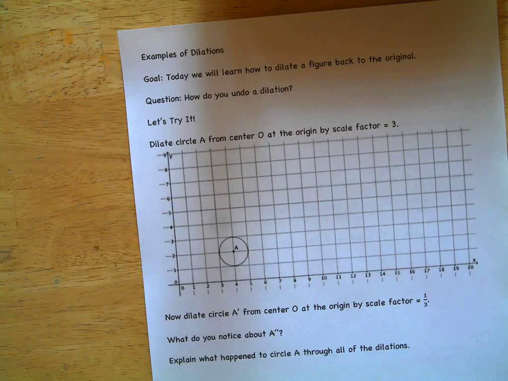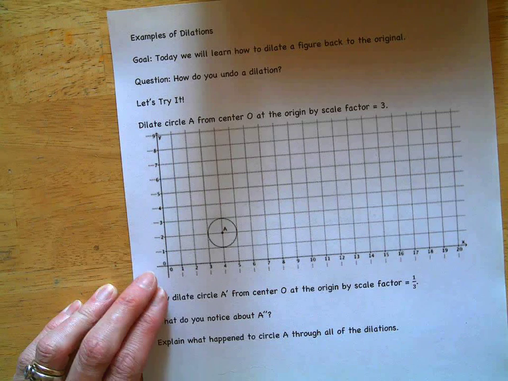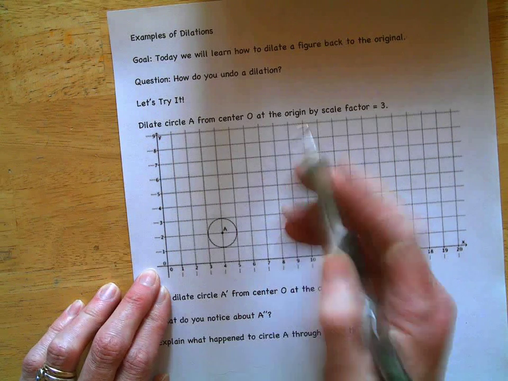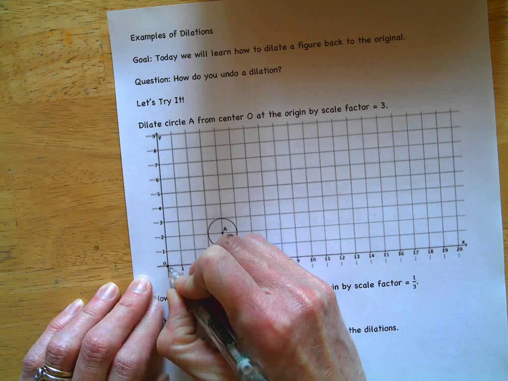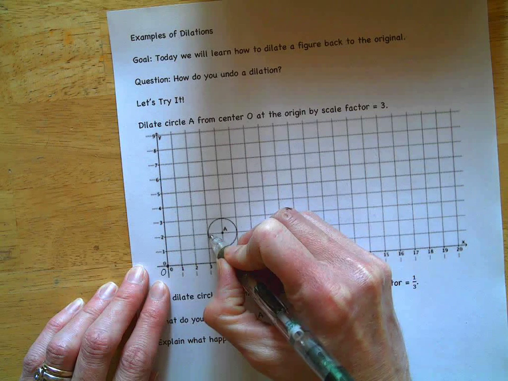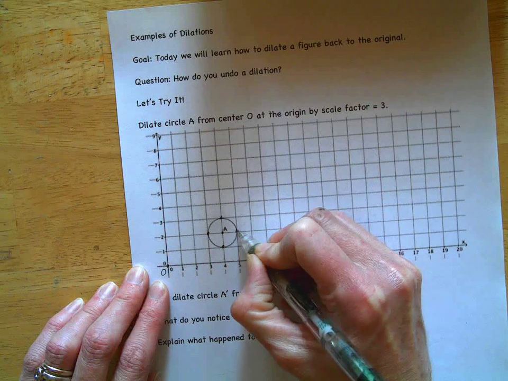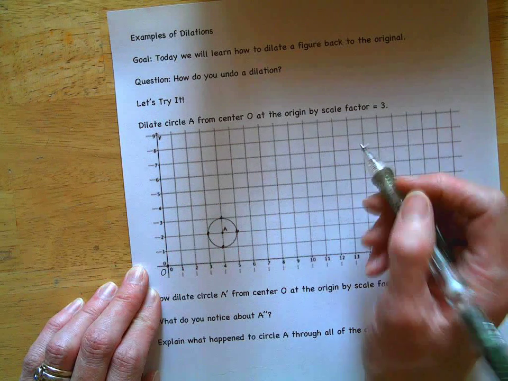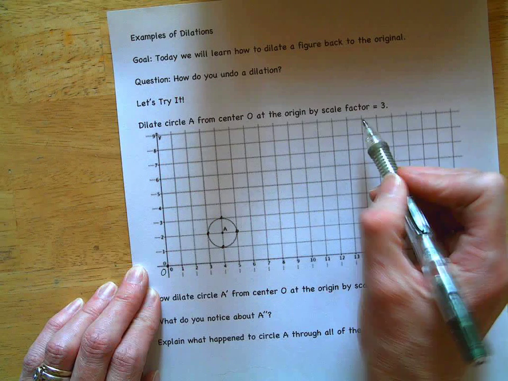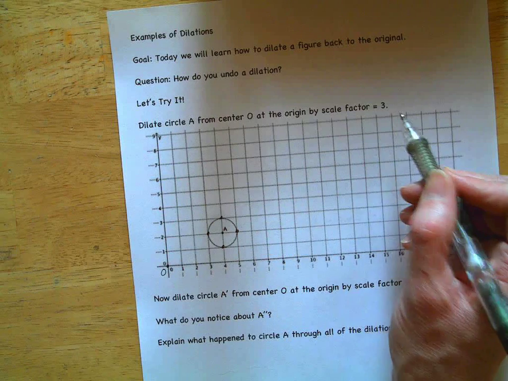Basically, like I said in the notes in the last lesson, you are going to figure out different points where you can measure the distance from the center O, and the center O happens to be at the origin this time. So I'm going to put a dot on the origin and name it center O. I have a point right here, and here, and here, and here. It says that I need to enlarge it, because my scale factor is greater than 1, by a scale factor of 3.